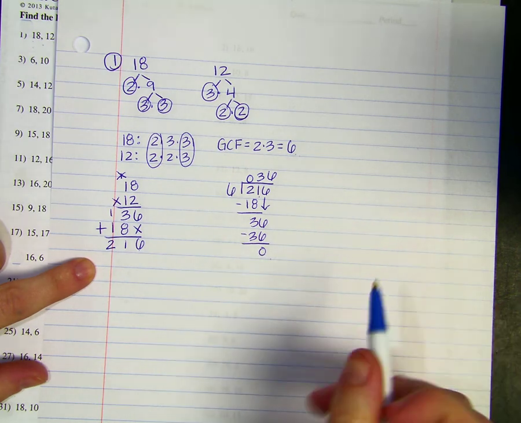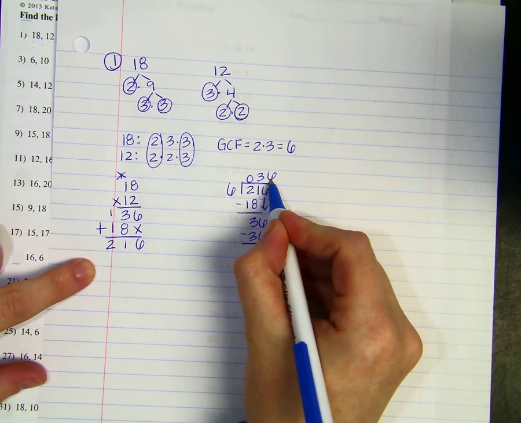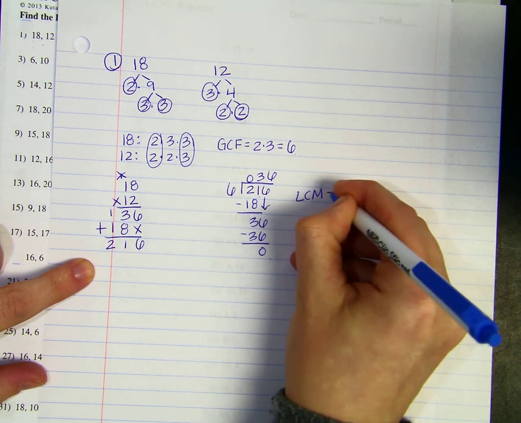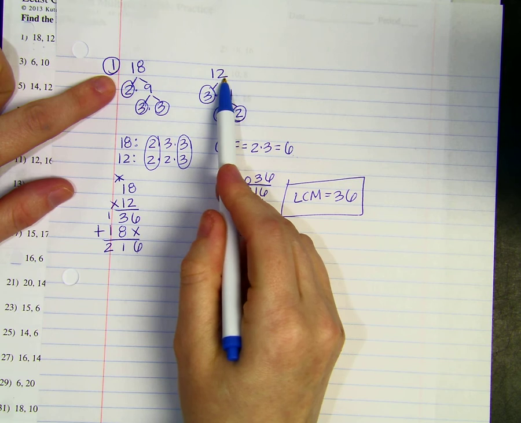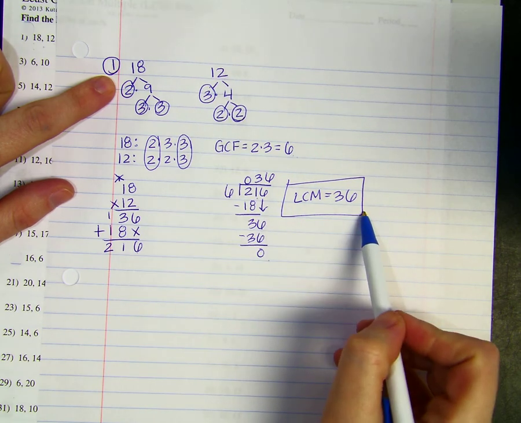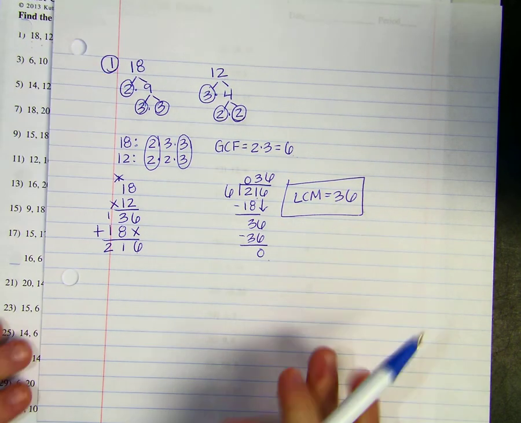Okay, just for your information, the LCM is going to be the quotient, which is 36. So I'm going to even write that right here. My LCM of 18 and 12 is 36. My least common multiple of 18 and 12 is 36.